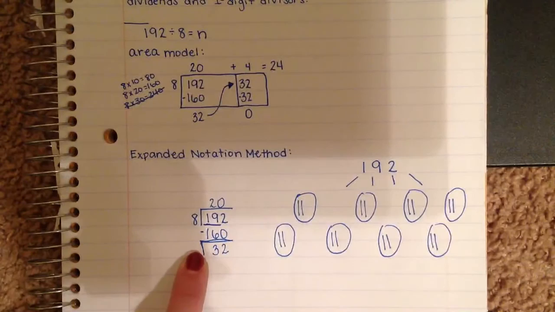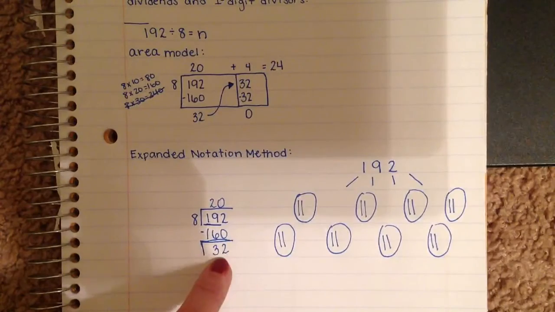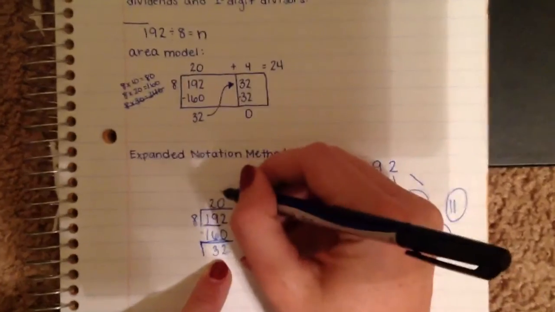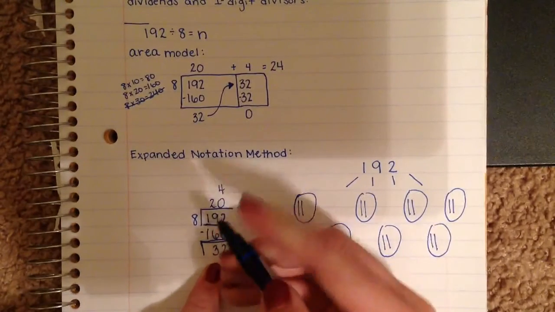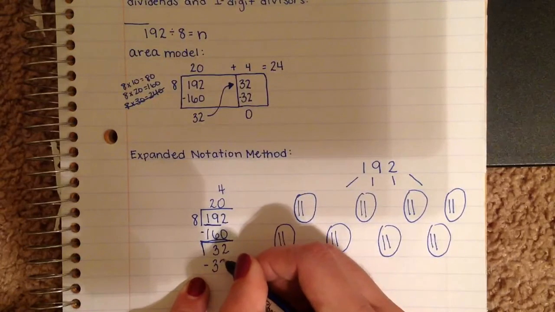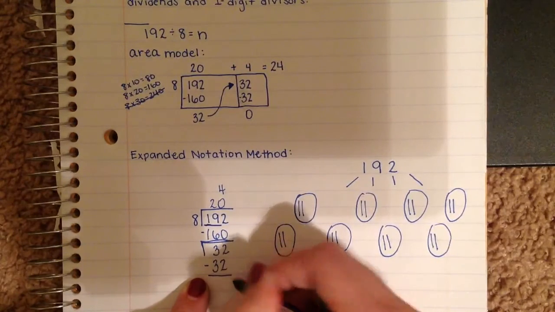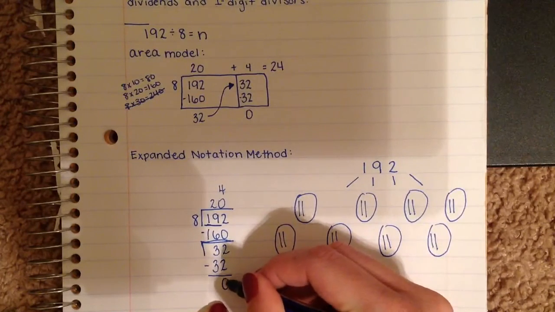And now my 8 is knocking at 32's door saying, knock, knock, 32, how many times can I come in? Well, we know our multiplication fact, and we know that 8 can go into 32 4 times. 4 times 8 is 32, and you can subtract that from your pieces left over, which gives you 0 pieces left to distribute.